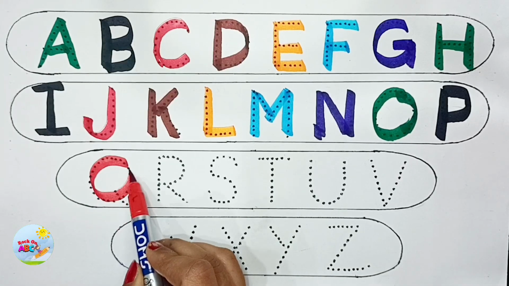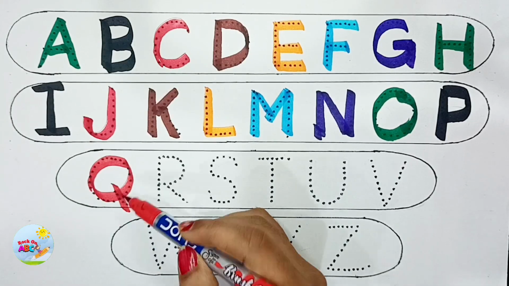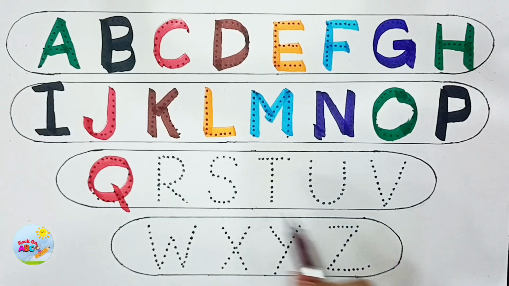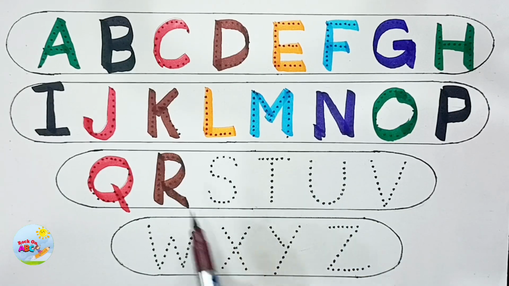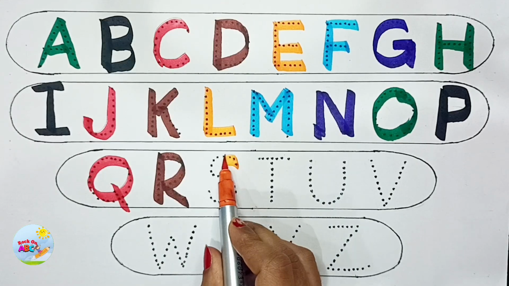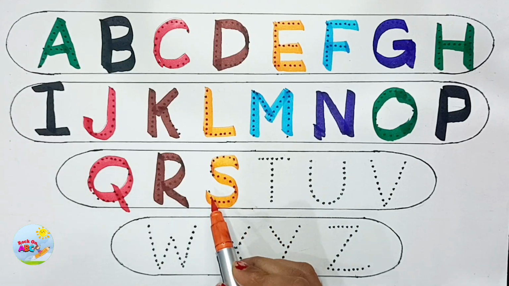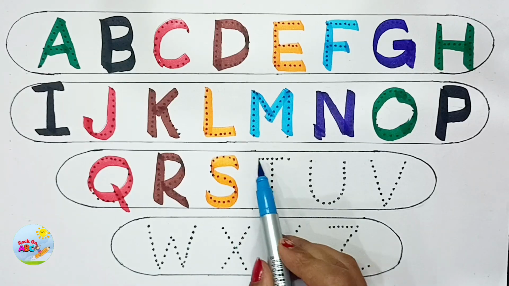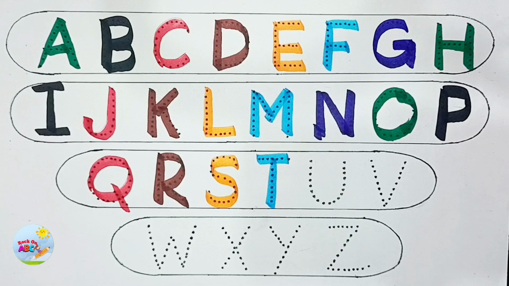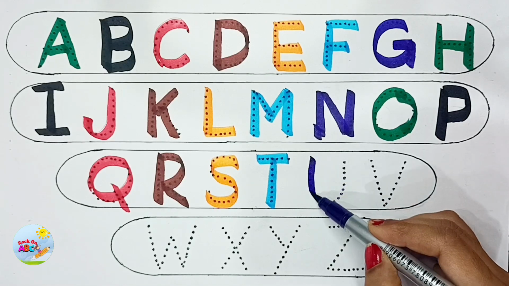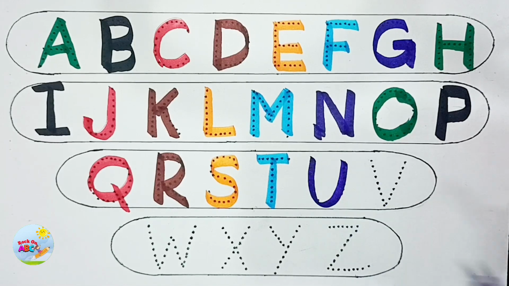Q is for quail. R is for red. S is for sun. T is for tiger. U is for unicorn.